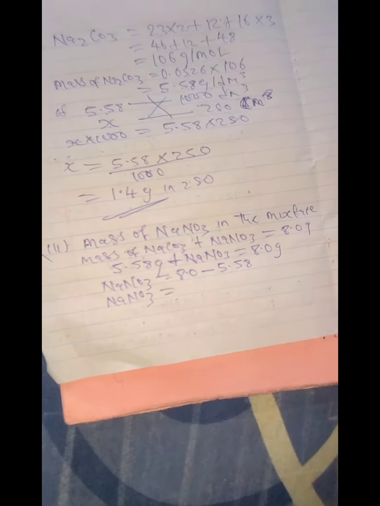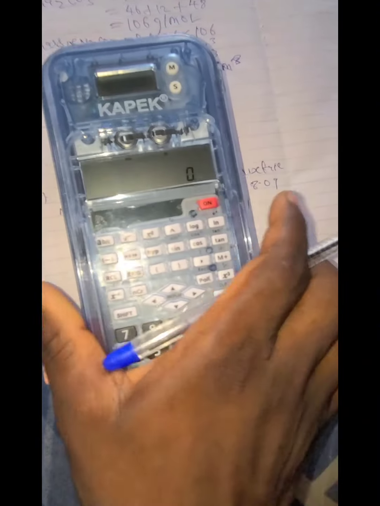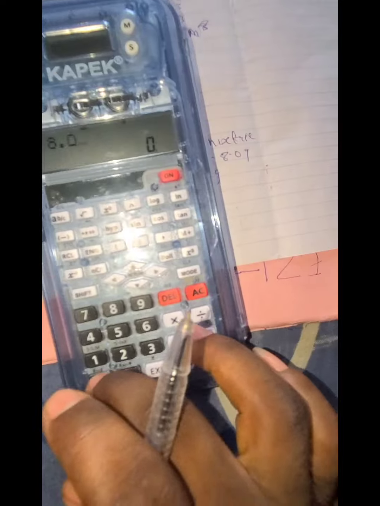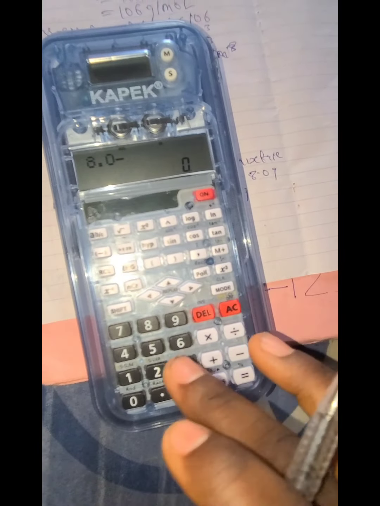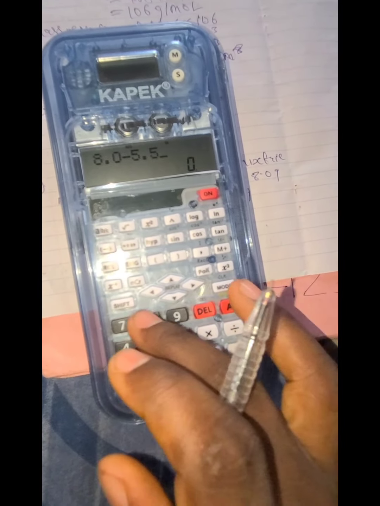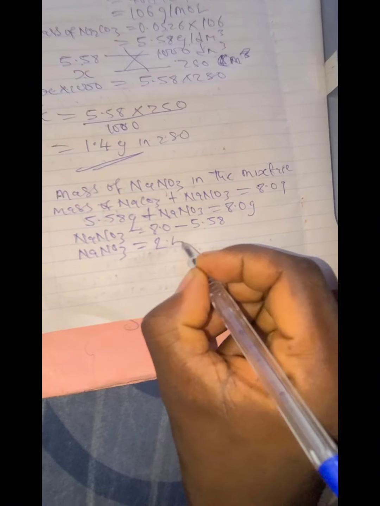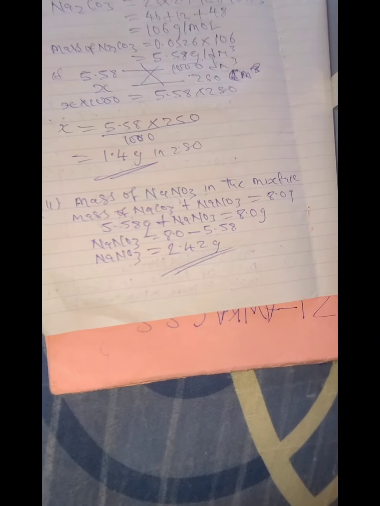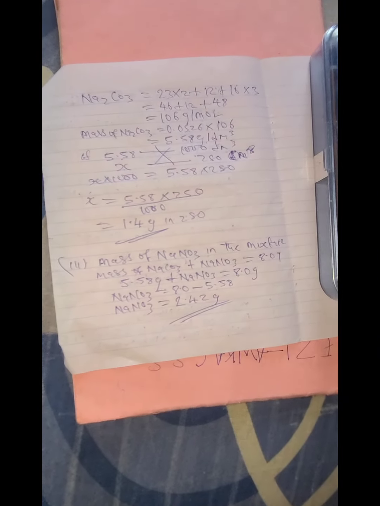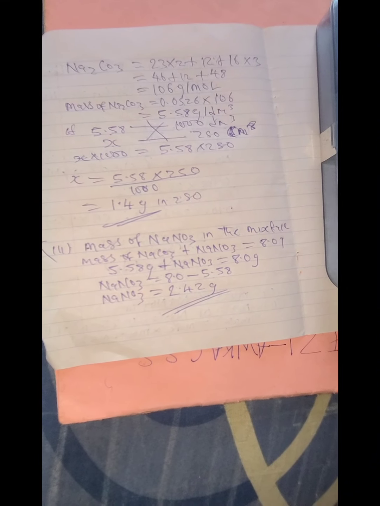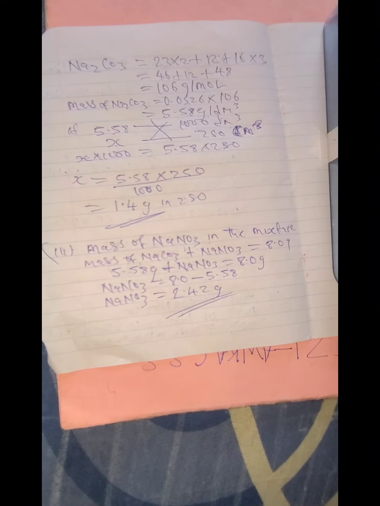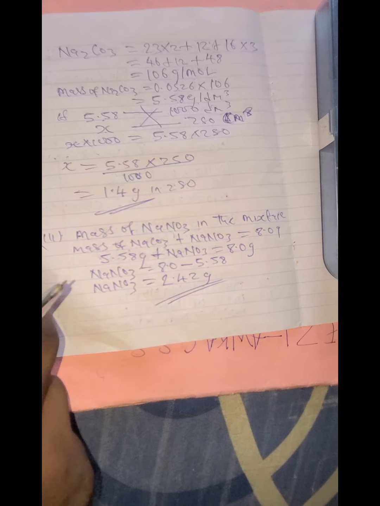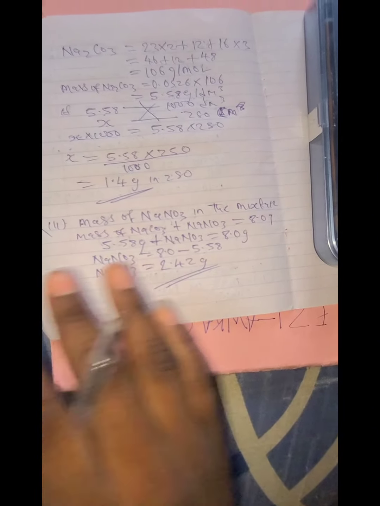NaNO3 will give us what? Give us our calculator. 8.0 minus 5.58 will give us 2.42. 2.42 what? 2.42 gram. As easy as ABC. So let's go to the last question. Is it the last question? No. That is the percentage purity. Yeah, that's the second to the last question anyway.